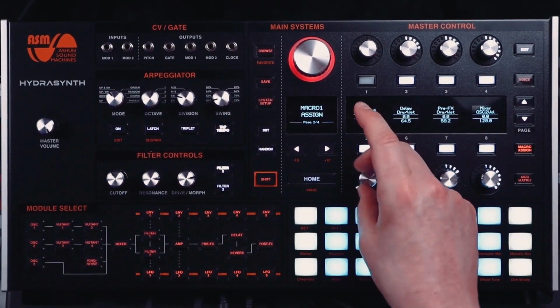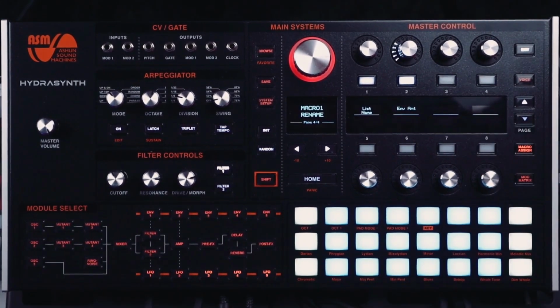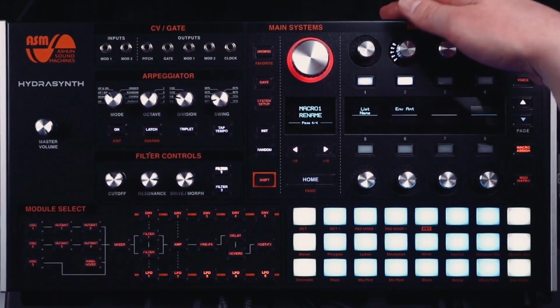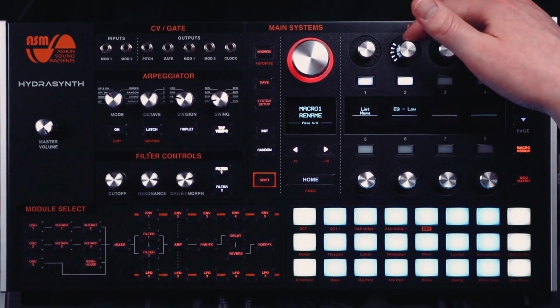So that's pretty cool, that works. What we need to do now though is save it. You just exit to save, but we need to name it. So what you can do is, you've got custom name or list name. I often use list name because most things that I'm looking for will be in there.